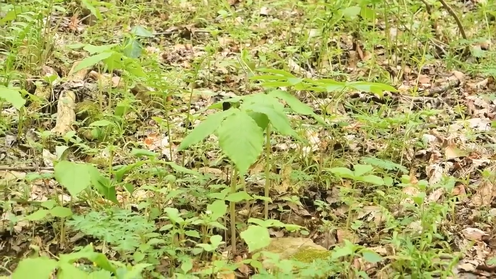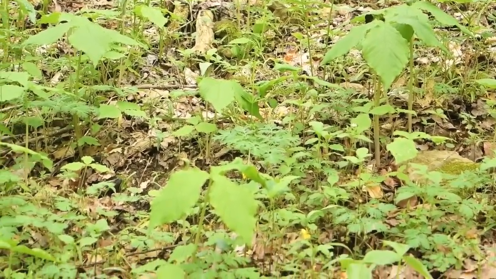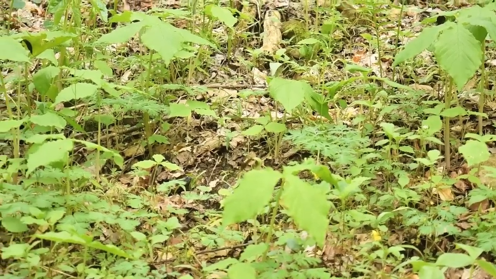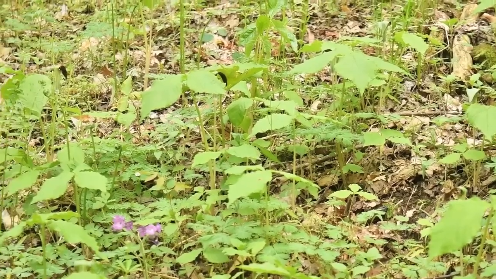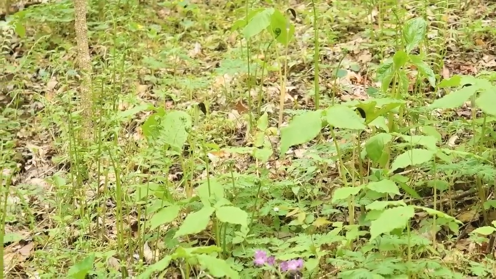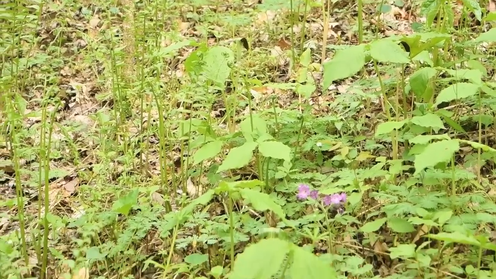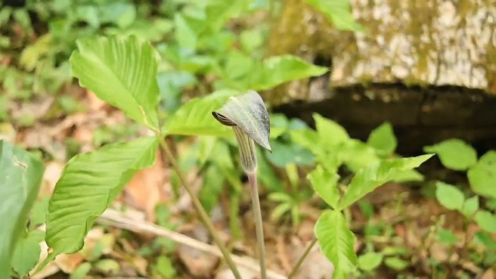Now, it may not stand out very much when it's blooming, just because of its muted color scheme that kind of blends in with the landscape. But you'll definitely notice it later in the summer or early fall when it has that bright, shiny red fruit. It looks very tasty to us, but we'd better not eat it. But it does provide food for birds, especially wild turkeys, which will eat the seeds and also disperse them.